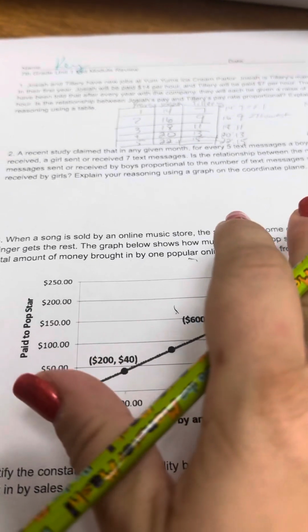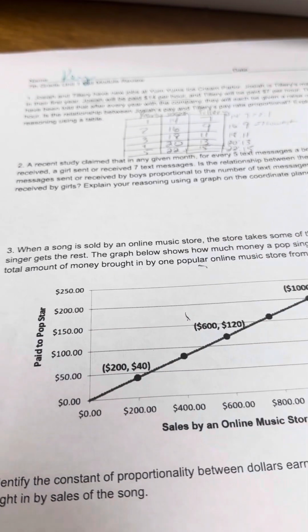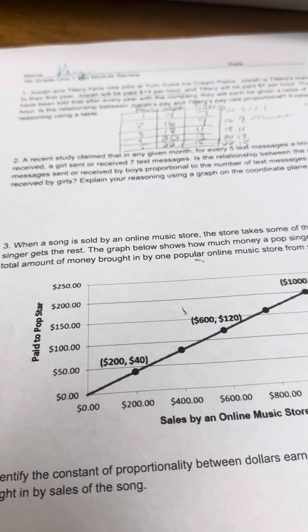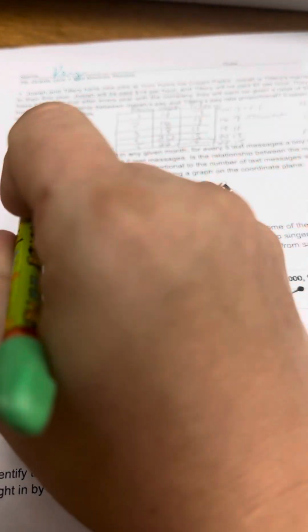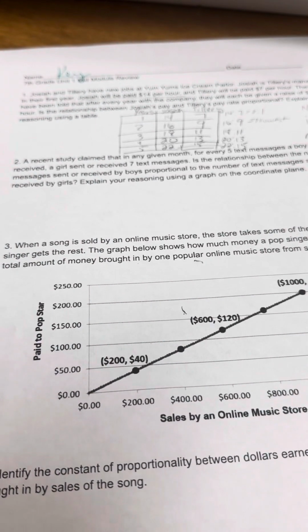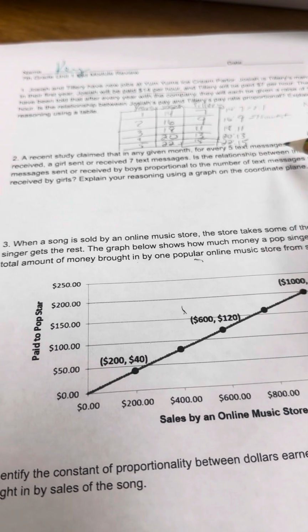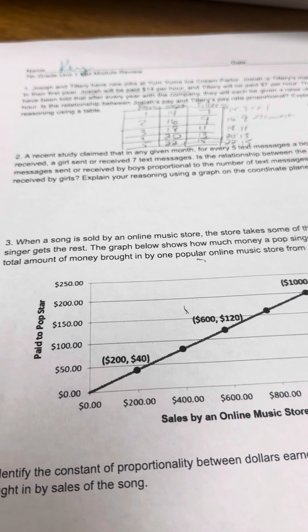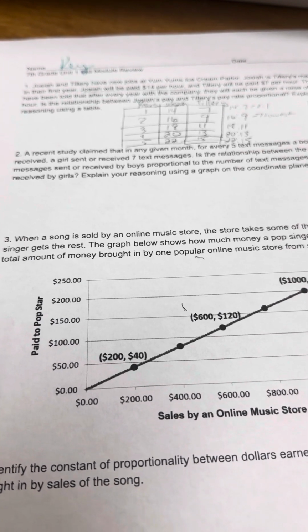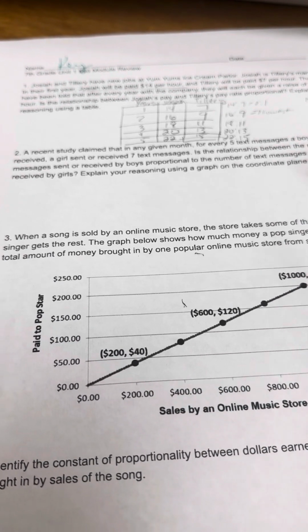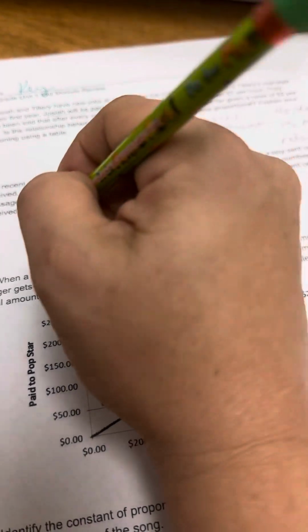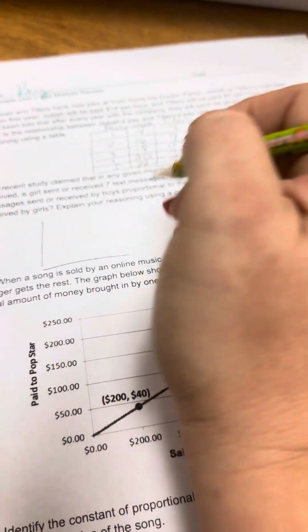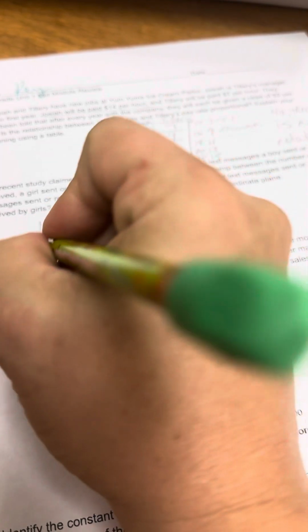All right, question 2. A recent study claimed that in any given month, for every 5 text messages a boy sent or received, a girl sent or received 7 messages. Is this relationship between the number of text messages sent or received by boys proportional to the number of text messages sent or received by girls? Explain your reasoning using a graph of a coordinate plane. And I do apologize, I didn't give you one, so we'll just have to make our own here.